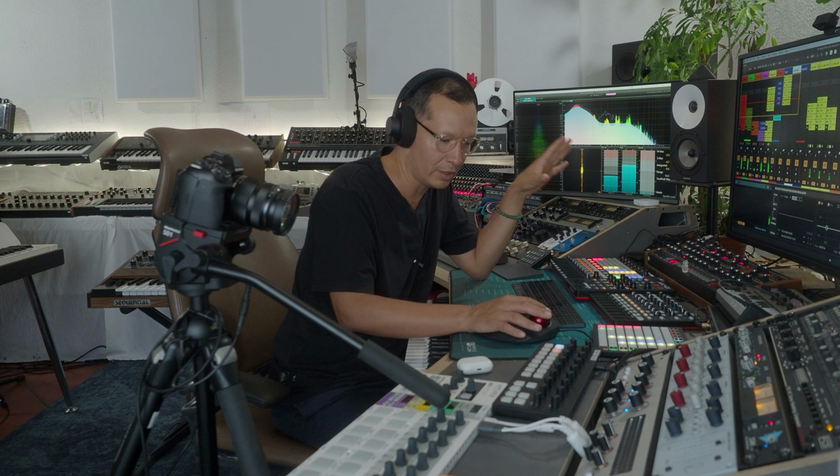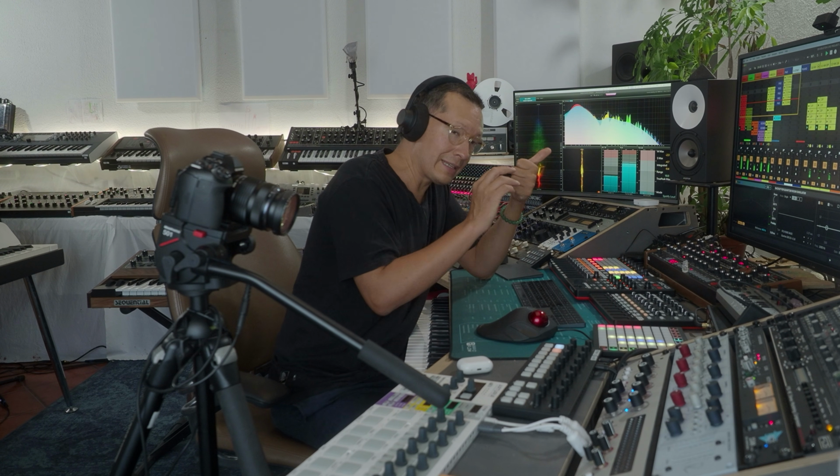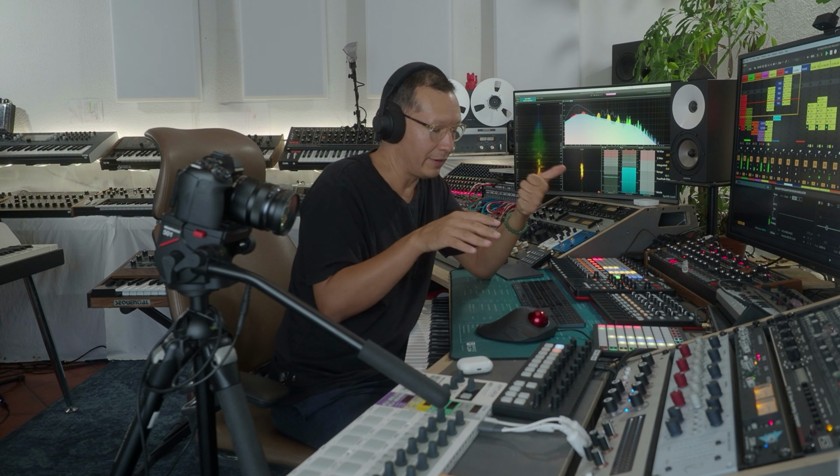So just to summarize, make sure your monitoring situation, whether it's headphones or speakers, is tuned with EQs and some kind of software to fix problems with your room. I can recommend Sound ID Reference. And tune that so your reference tracks sound the way you think they should sound in your room. I wouldn't recommend having it flat. That's the first thing. So get your monitoring under control.